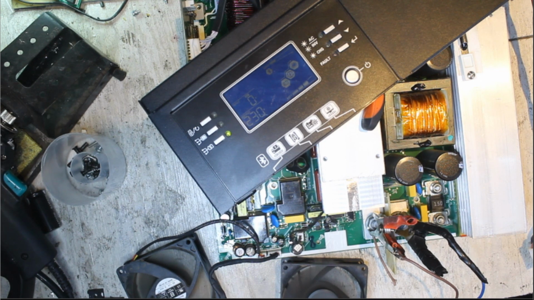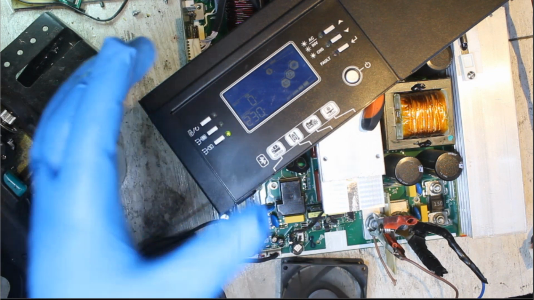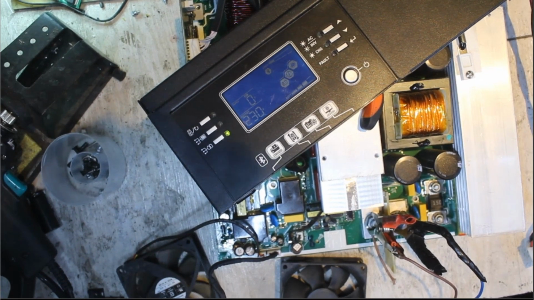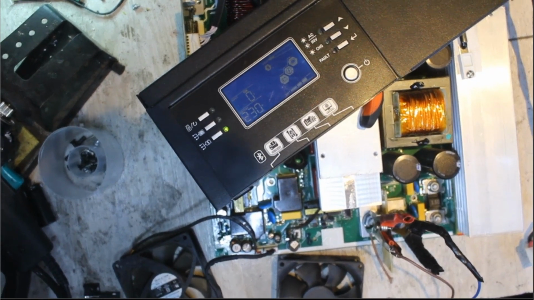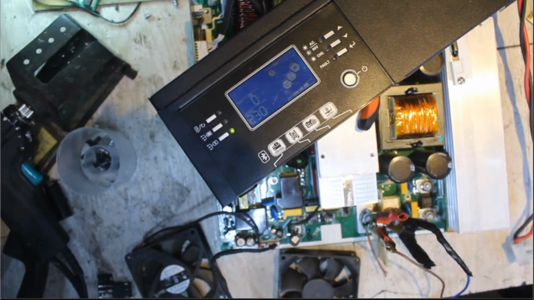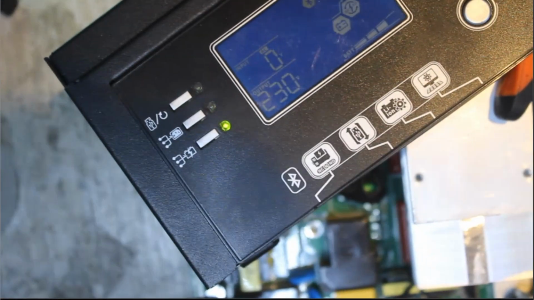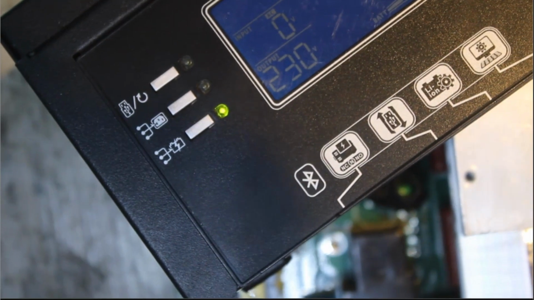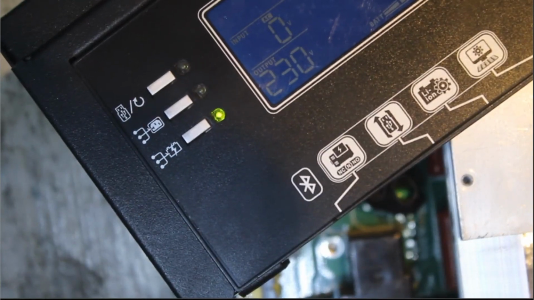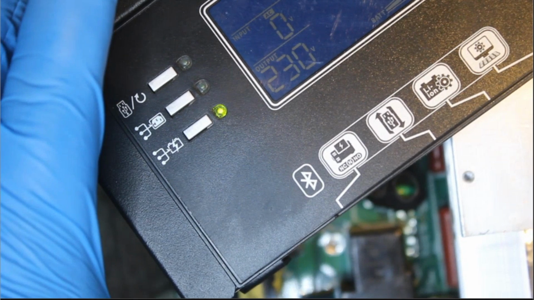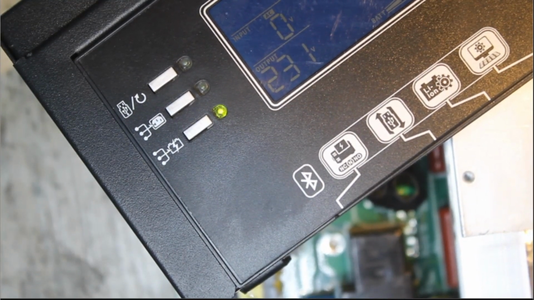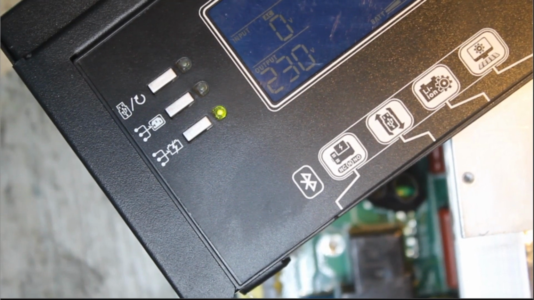There we go, we've got 230 output. So the inverter is now okay. You can see there we have a voltage now, we've got 230. There's no more F09. So it's time to close it, and we're done with the repairs. Thank you very much.